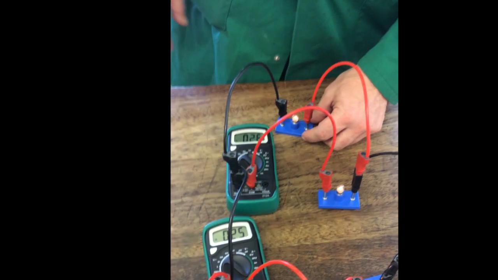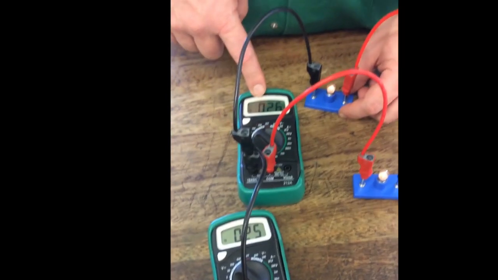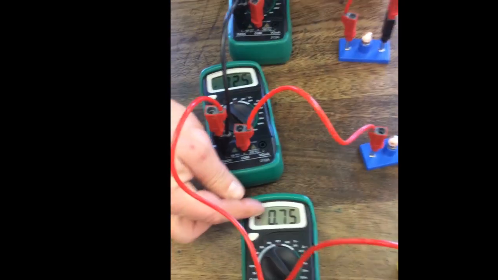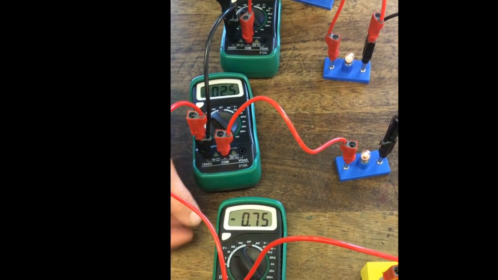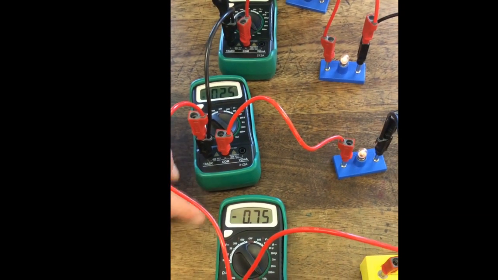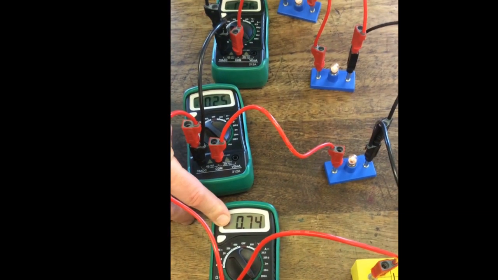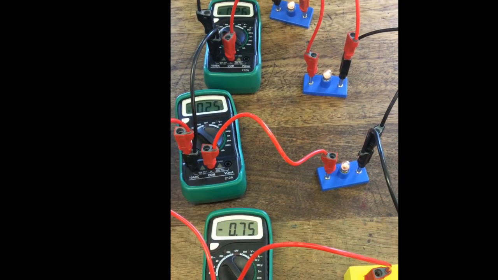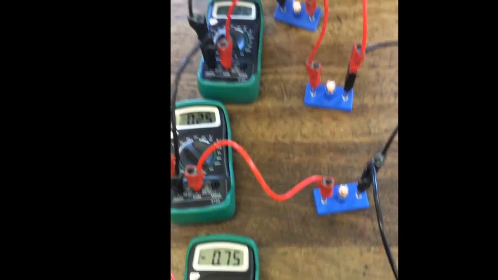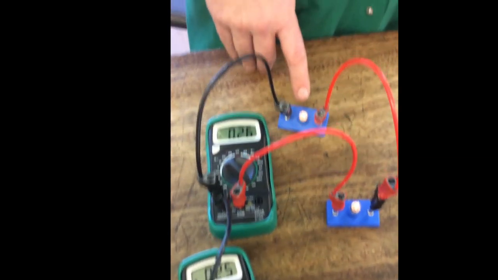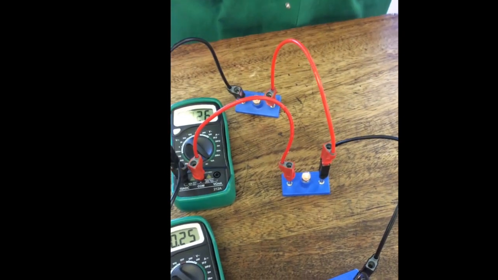And we'll see, first of all, these two readings have stayed exactly the same, except for now, this one here has gone up. Ignore the minus, that's just we've put them in the wrong way around. So minus 0.75 is an increase of 0.23. That means the current through here would be 0.23. And those three light bulbs all light up the same.